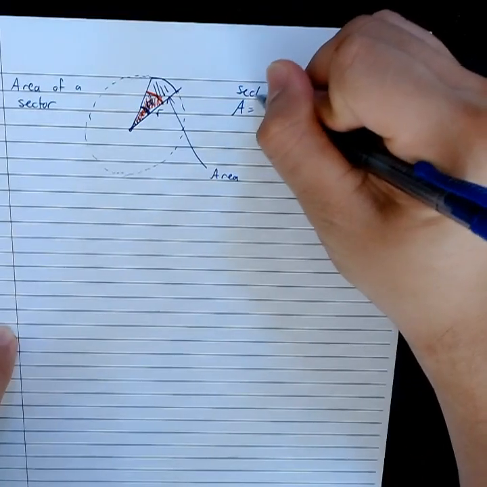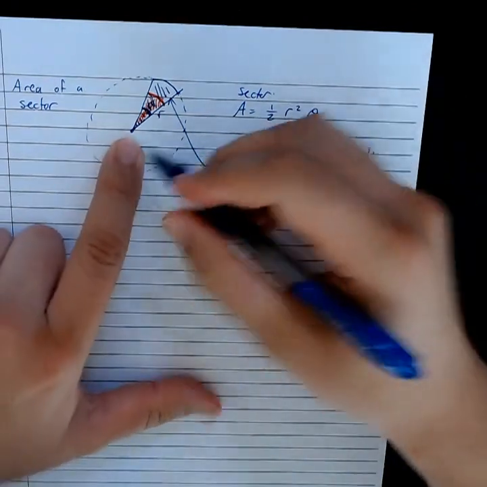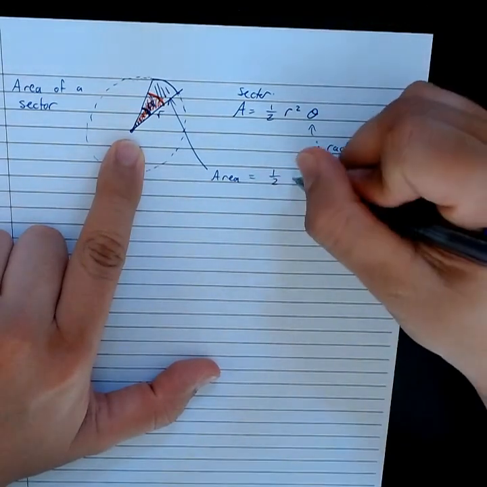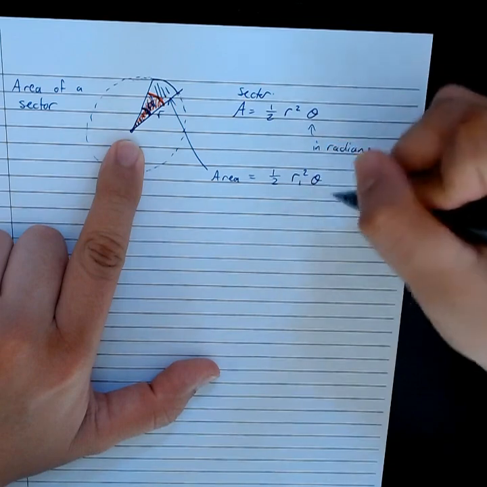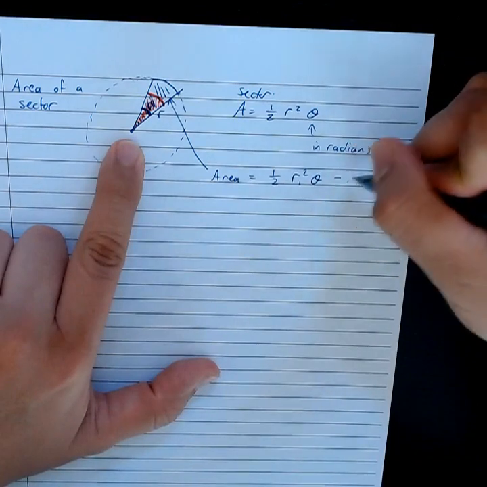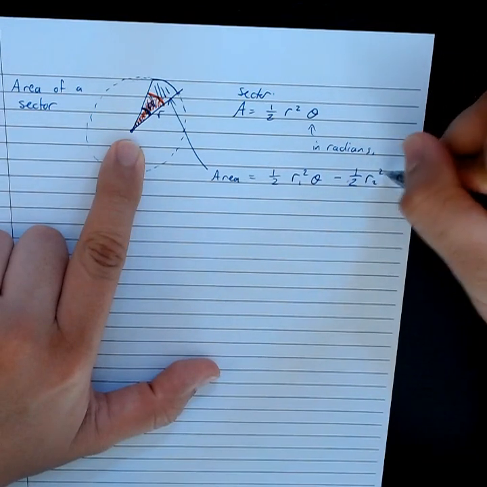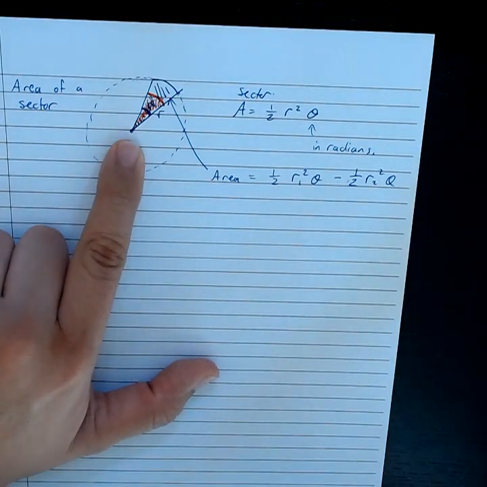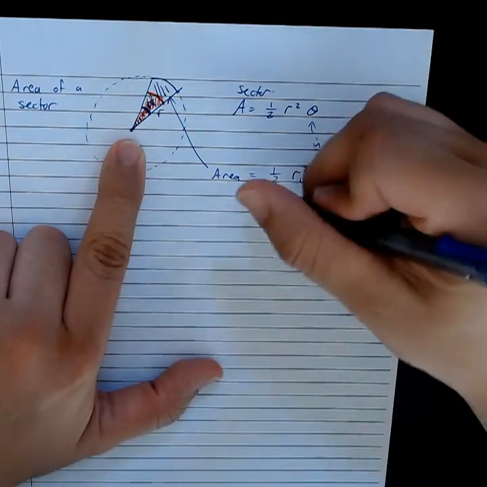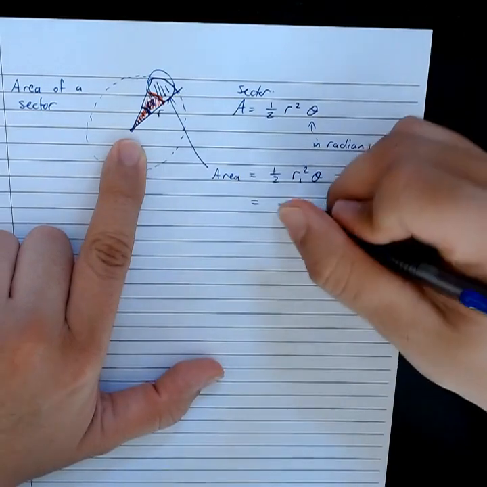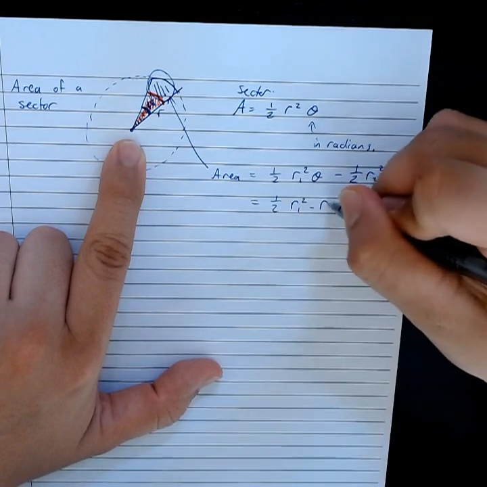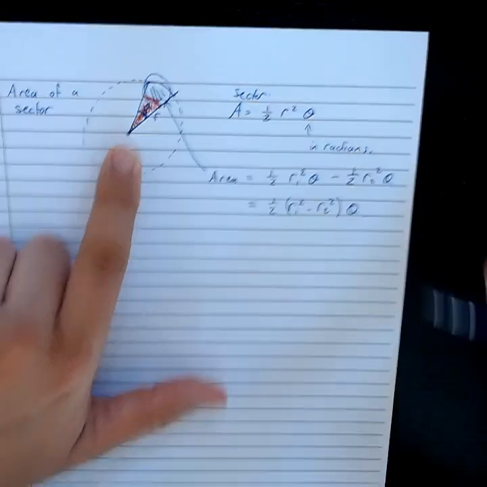So this is for a sector. This area is given by, well, let's see, you have a big sector. So I'm going to say that's 1/2 R1 squared theta. And then here I have a much smaller sector. Well, it's got the same theta. So really it's just going to be 1/2 R2 squared theta. Just like that. All right, well now I have a common factor of 1/2 and theta. So here this area right here would be given by 1/2 times R1 squared minus R2 squared times theta.